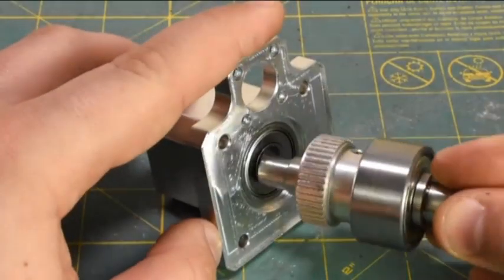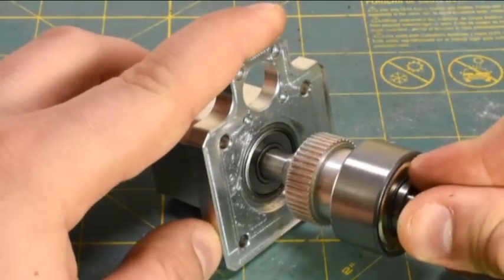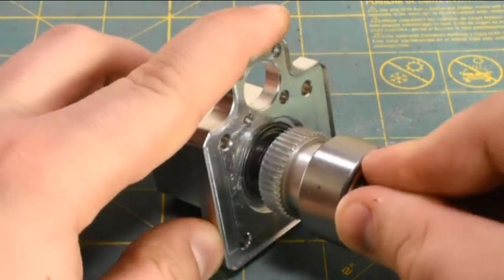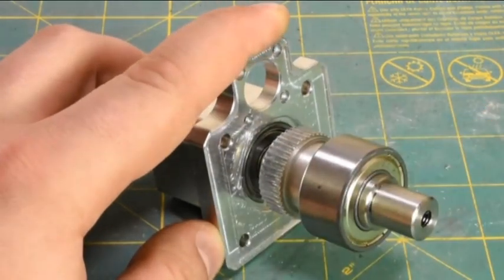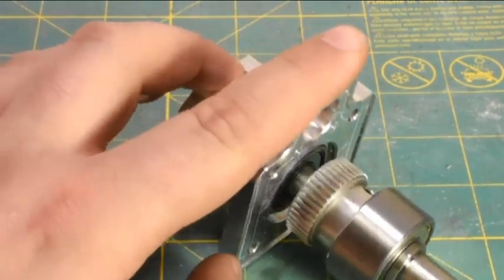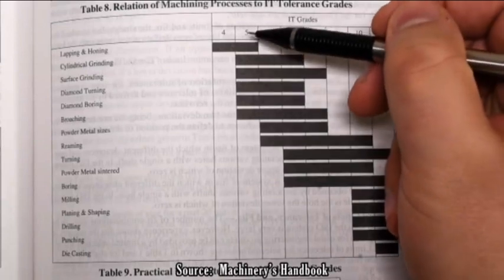I know from the fact that it's JS it'll probably be a transition fit and might need a little force to install, and the 5 tells me I'll need an IT5 process to make it, which will either involve very accurate turning or cylindrical grinding.